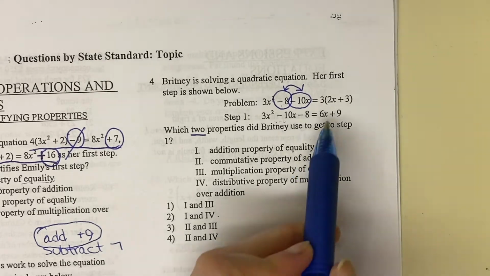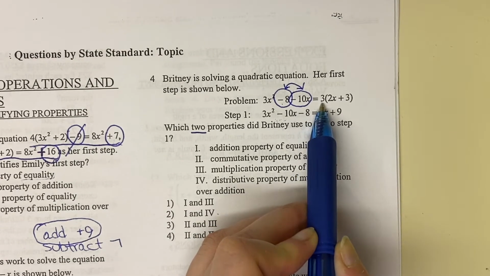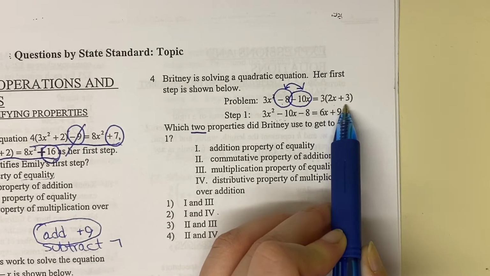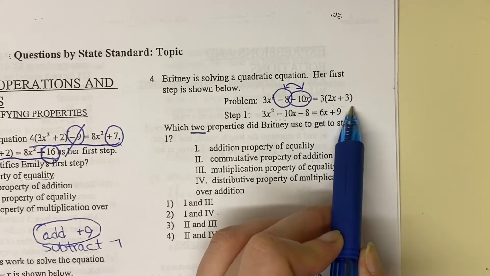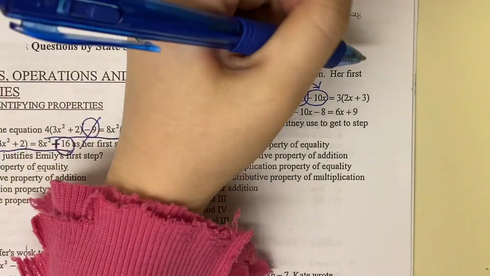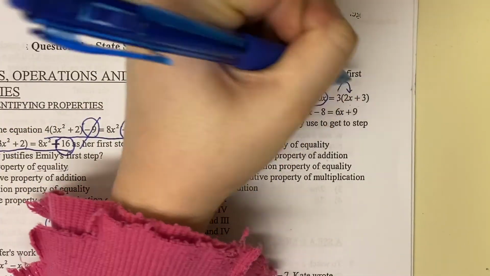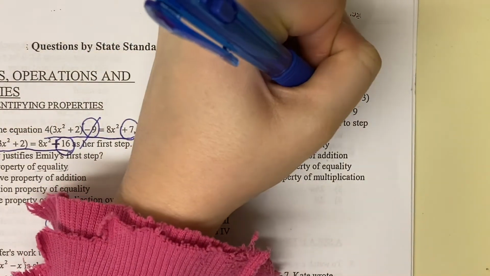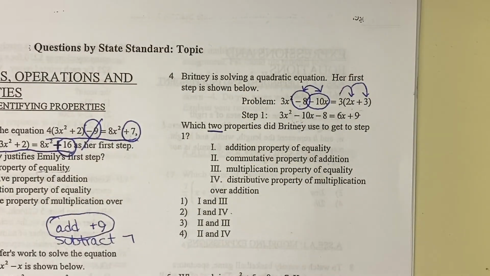The next thing that happened is a 3 was supposed to be multiplied by (2x plus 3) in parentheses. And when you have a number or really anything right outside a set of parentheses, you all know that what you're supposed to do is distribute it. So that's what this person did. She did 3 times 2x and 3 times 3 to get 6x plus 9, and she did it correctly.